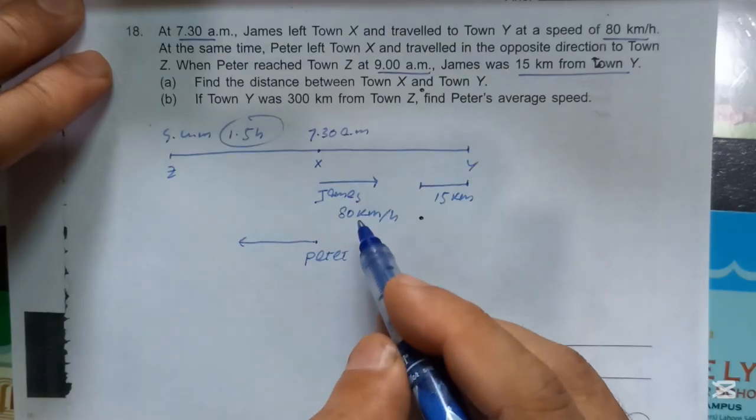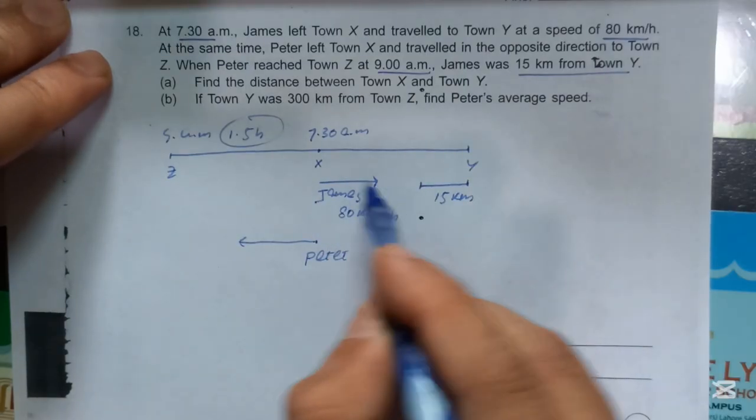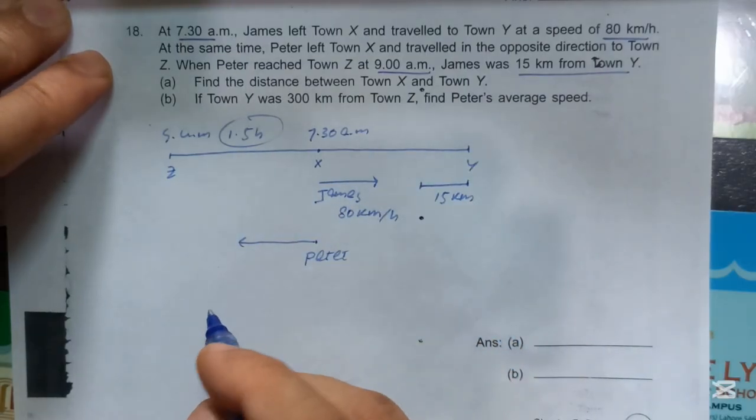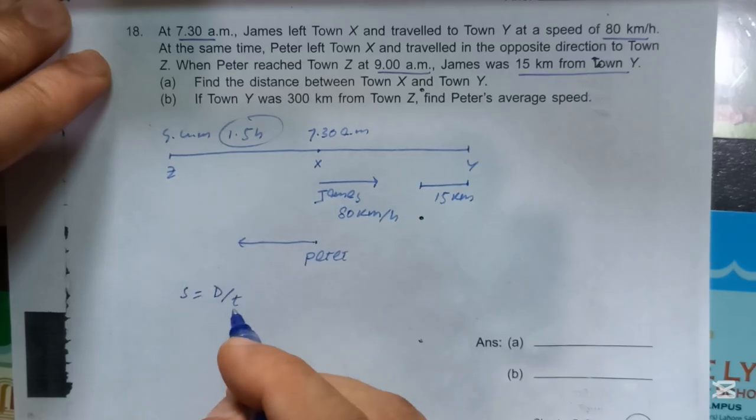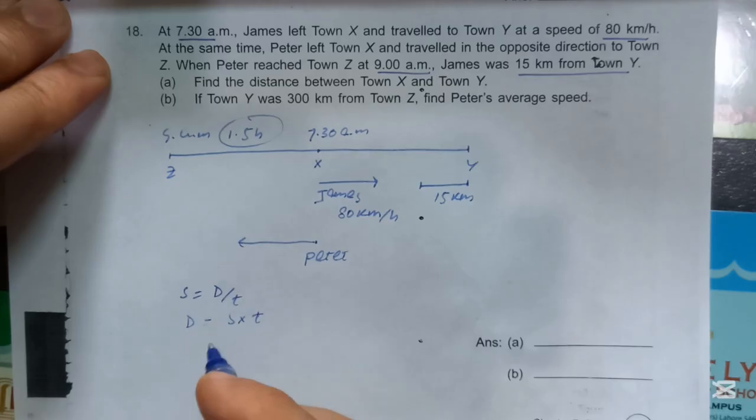First, we are going to find the distance traveled by James in 1.5 hours. So speed is equal to distance over time, and distance will be equal to speed multiplied by time.